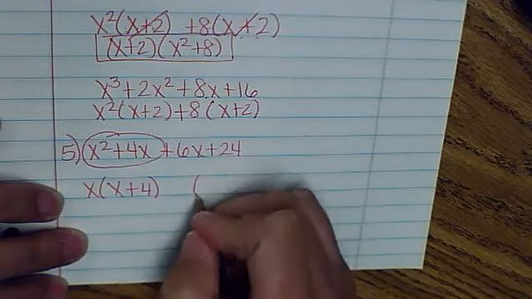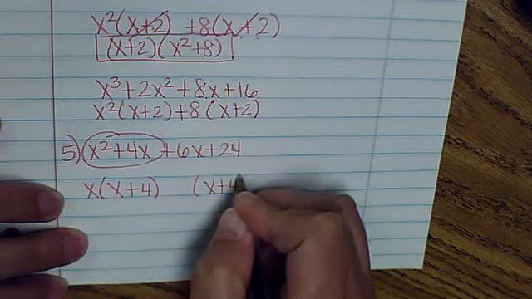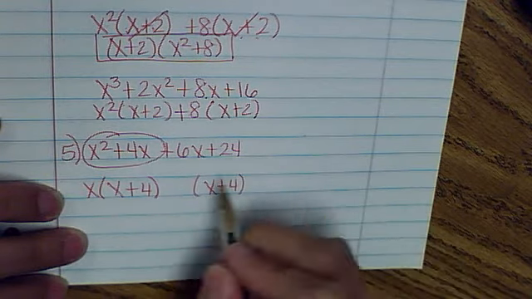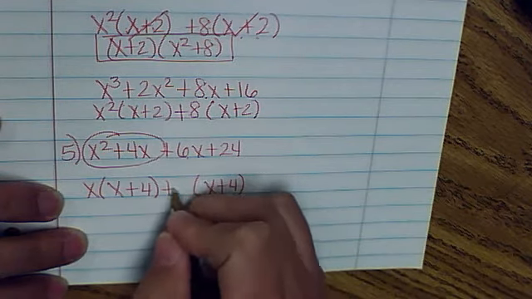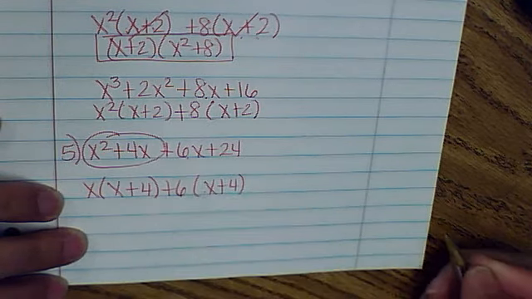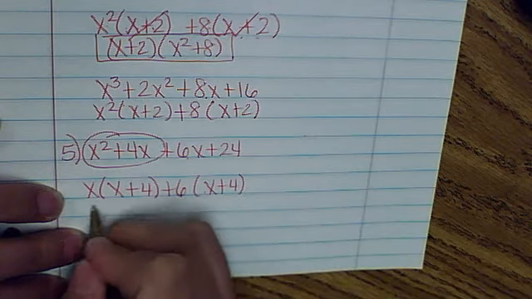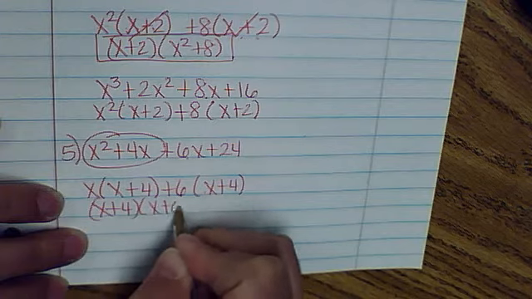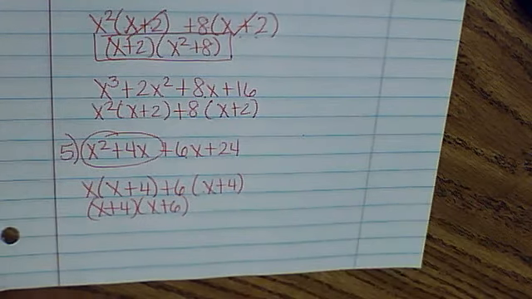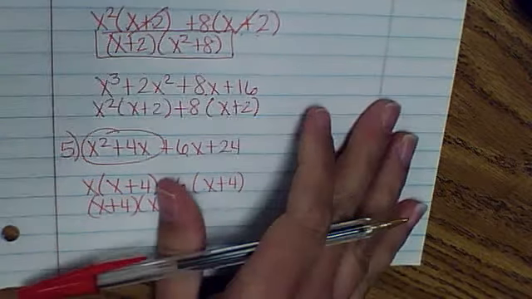Over here I have to have that same x plus 4. So I just write it down. And then I figure out what times x gives me 6x. Well, 6 does. And then the GCF of all of that is x plus 4, and the leftovers are x plus 6. Okay?